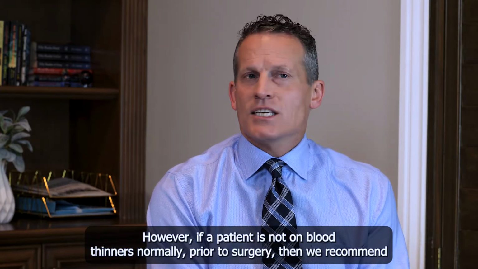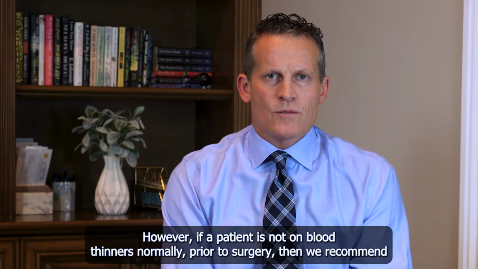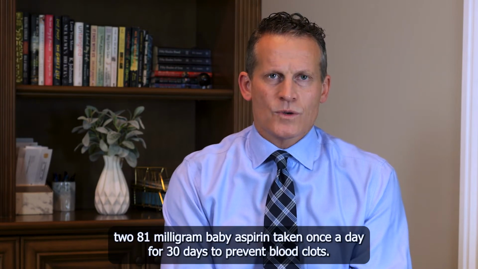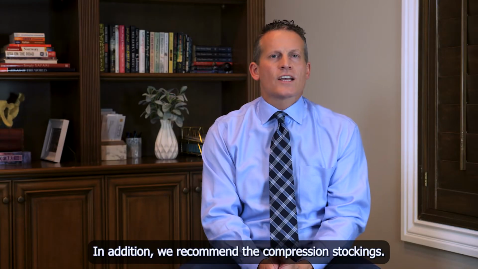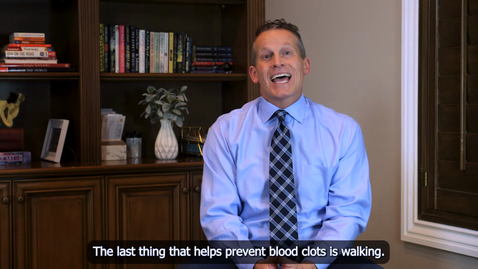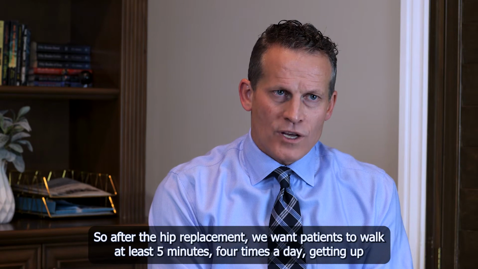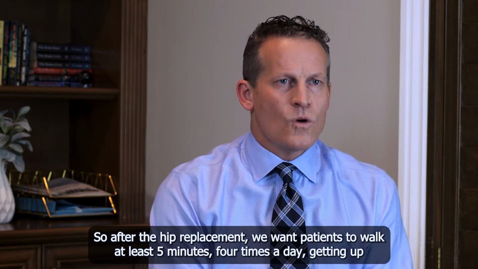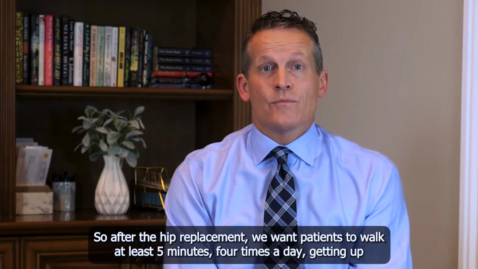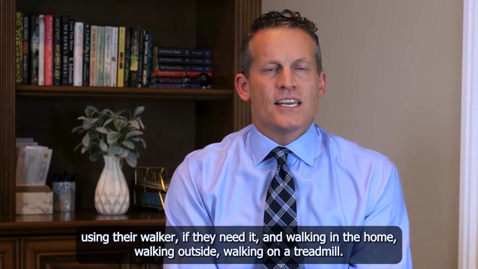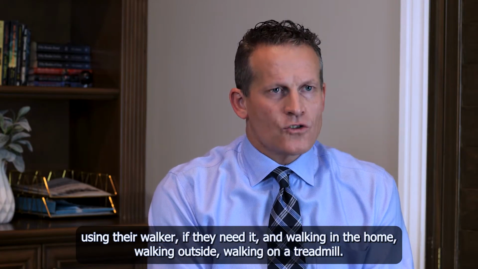However, if a patient is not on blood thinners normally prior to surgery, then we recommend 2 81 milligram baby aspirin taken once a day for 30 days to prevent blood clots. In addition, we recommend the compression stockings. The last thing that helps prevent blood clots is walking. So after the hip replacement, we want patients to walk at least 5 minutes 4 times a day, getting up, using their walker if they need it, and walking in the home, walking outside, walking on a treadmill.